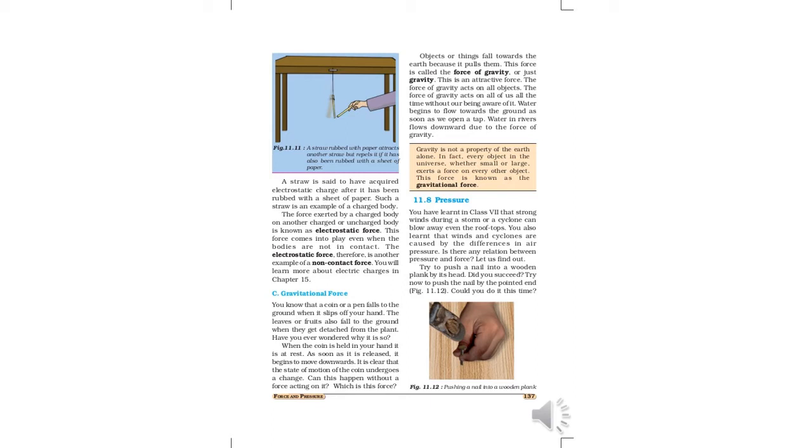So why are they able to do like that? Because when they keep a rounded piece of cloth on their head, the area of contact between the head and the load is increasing, so they can keep more and more weight on that head portion.